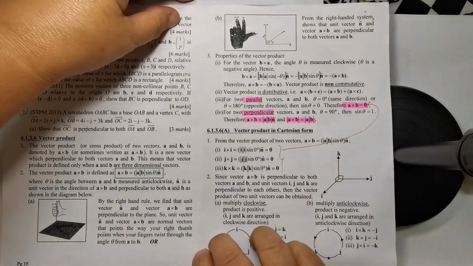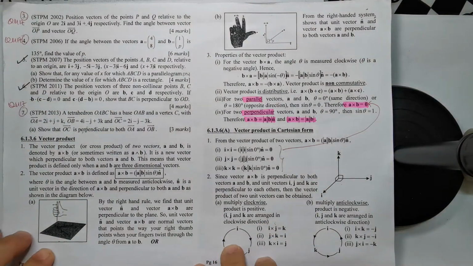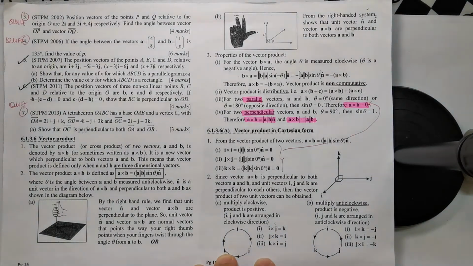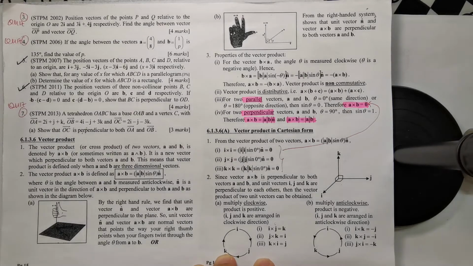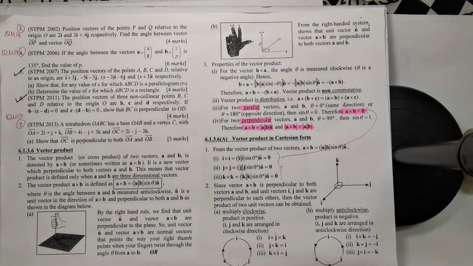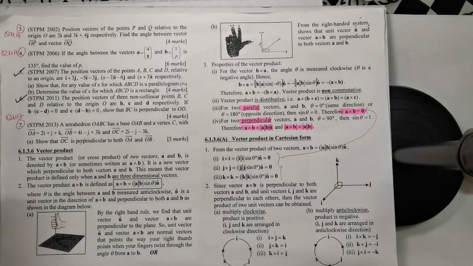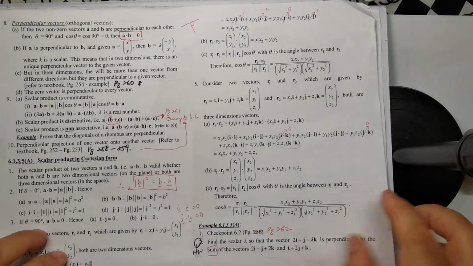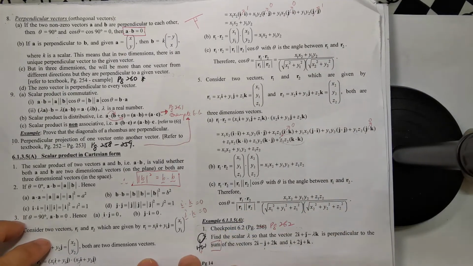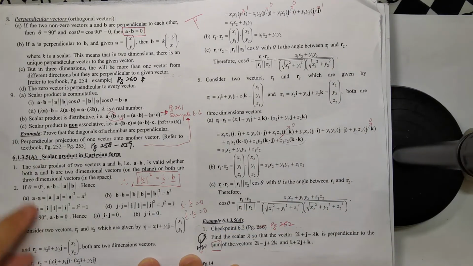Okay, it has been 1 week. We didn't have class. Last lesson we finished scalar product. Still remember? Or we call it dot product. I hope you still remember. Dot product, or we call it scalar product.